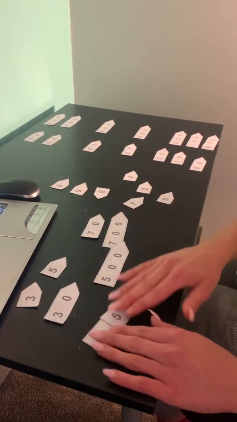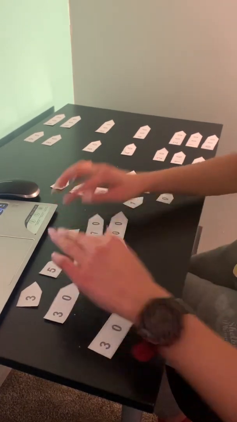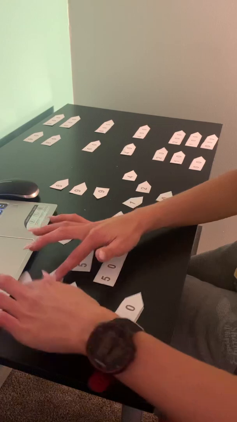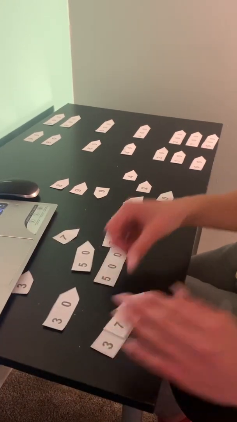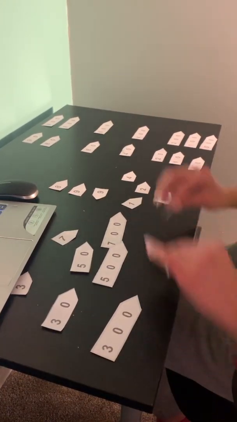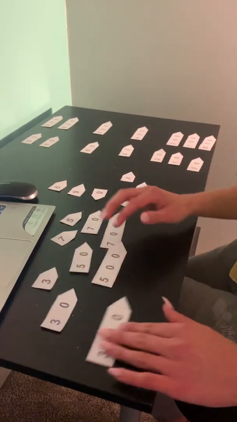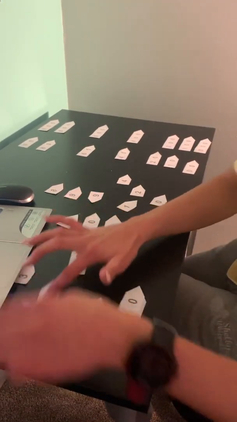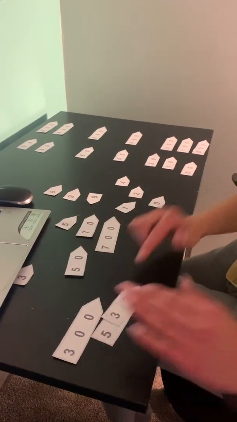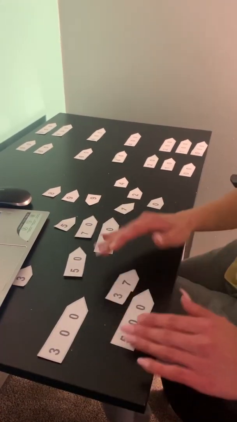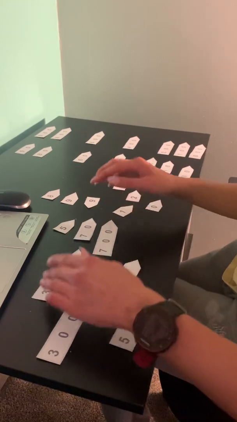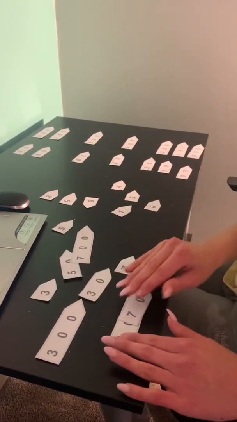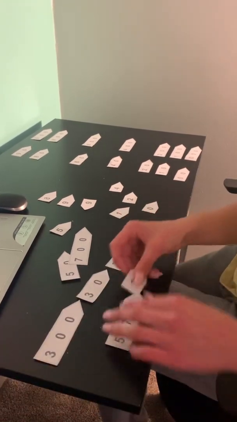So 300, we can do 357. Can also do 375. And then to do the 500, we can do 537. And we can do 573.